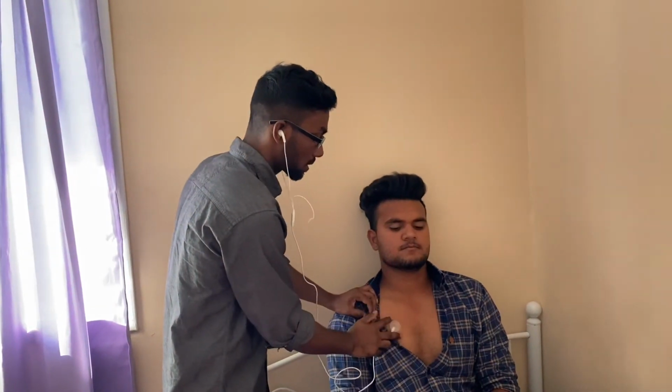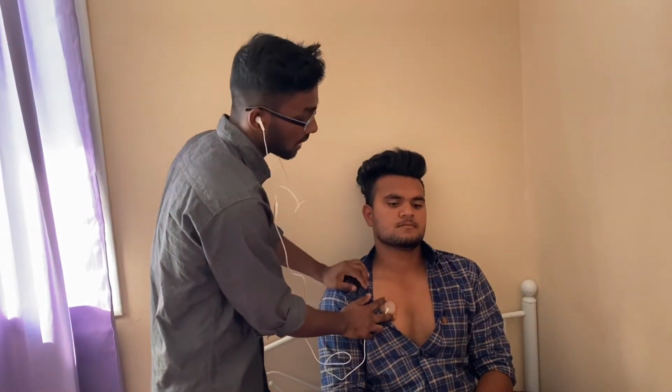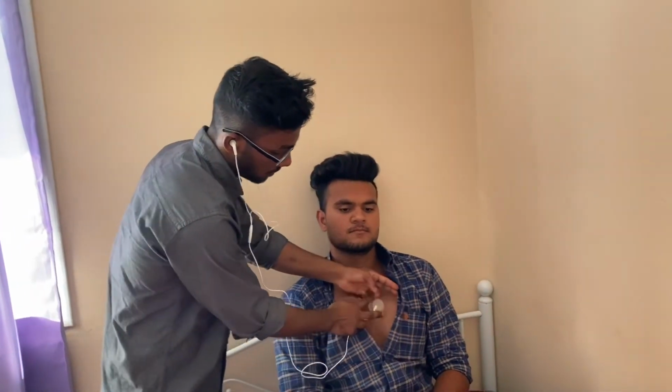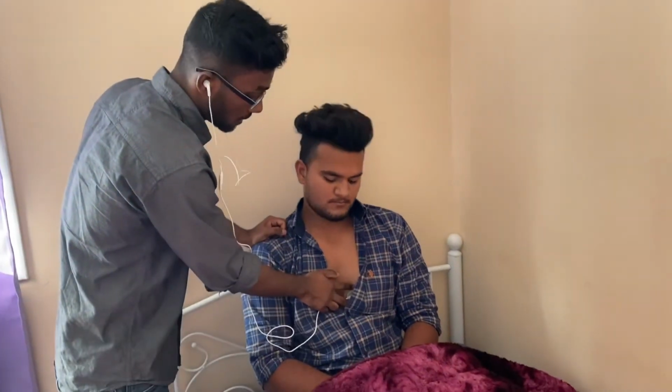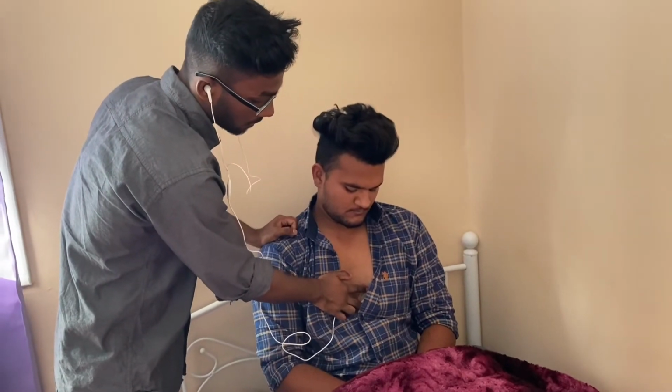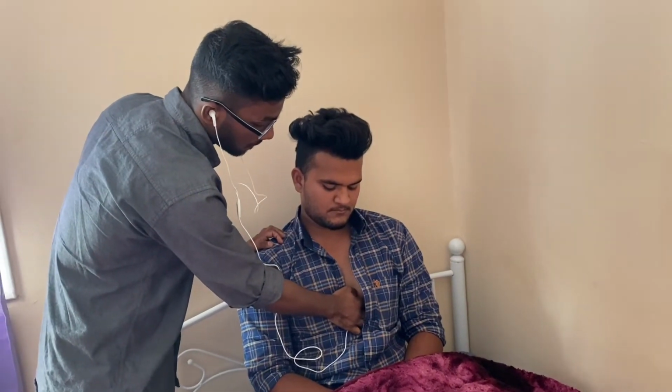So this is the aortic region, and then I'll be moving on to the pulmonary region, and then to the fifth intercostal space, and then to the mitral space. Since all I can hear is just the normal sounds like S1 and S2, I'll be performing the same thing with the help of the bell region of the stethoscope.